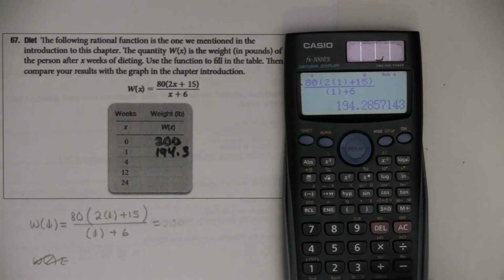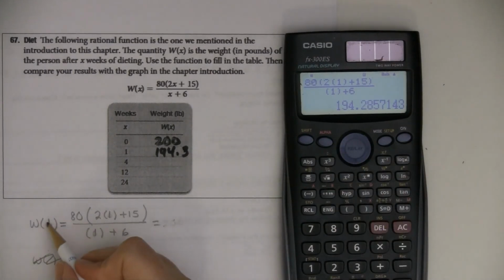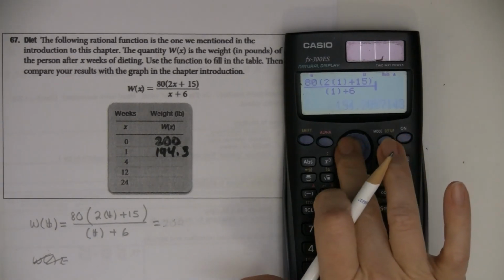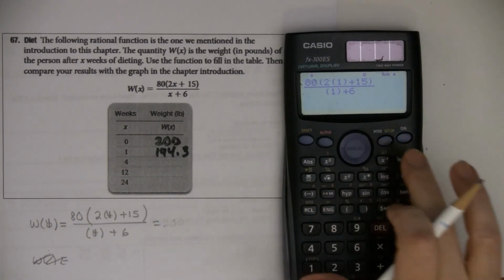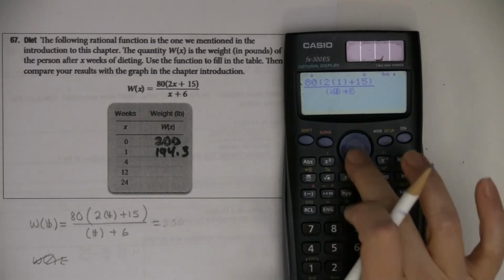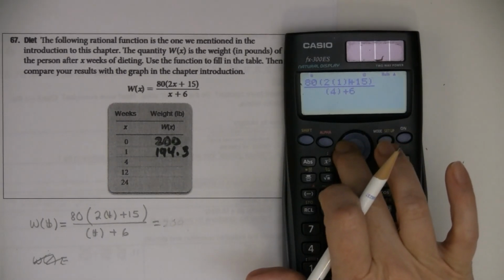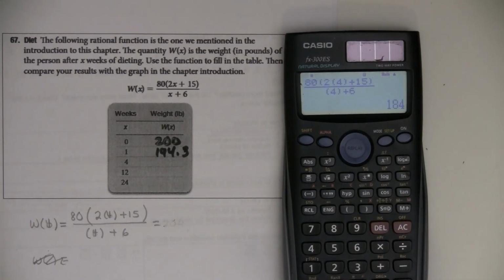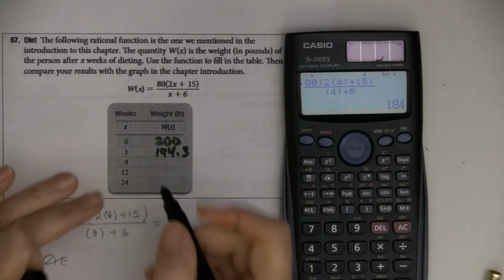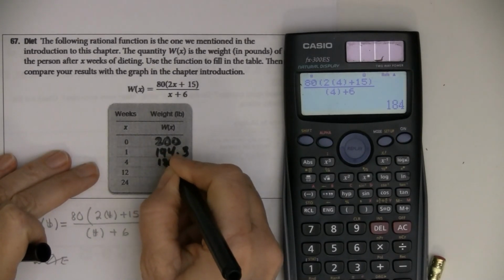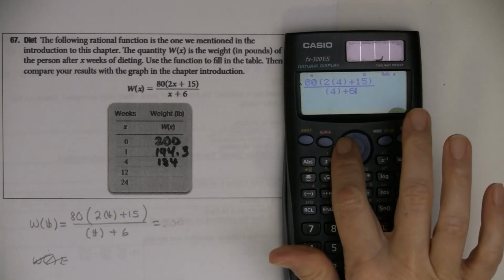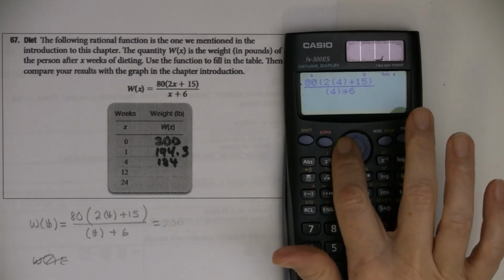And then I'm going to put in 4. So instead of 1, I'm going to put 4, and my plan is just to go backwards here and use my calculator to do it. I don't really want to have to put it all the way in again. So 4 here, and I get 184. And I'm going to put in 12. By the same token, 12.